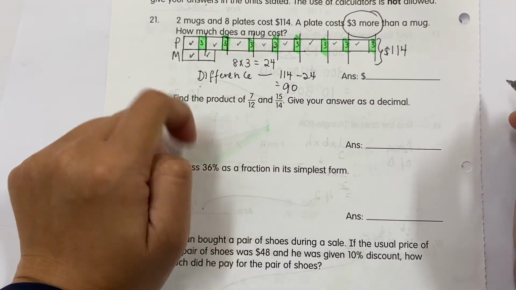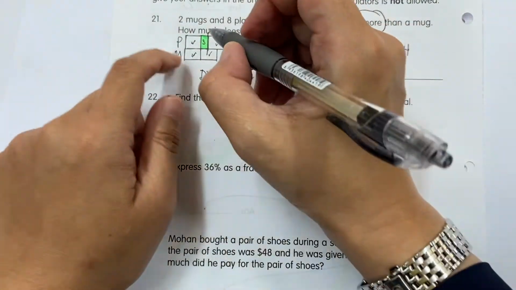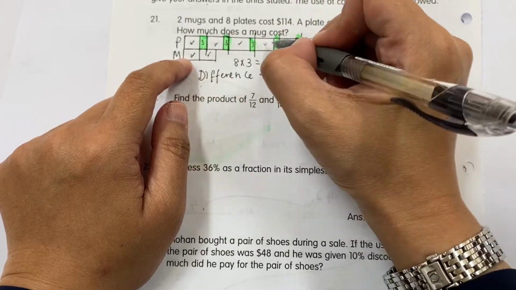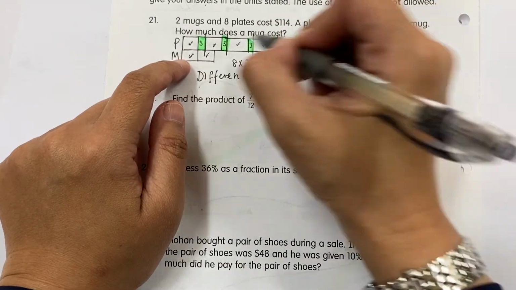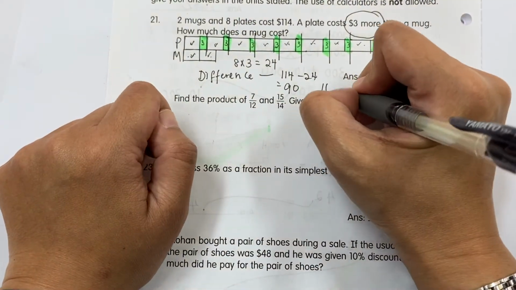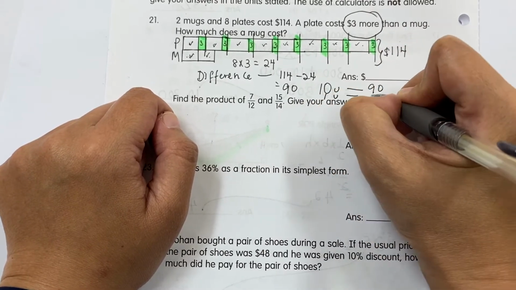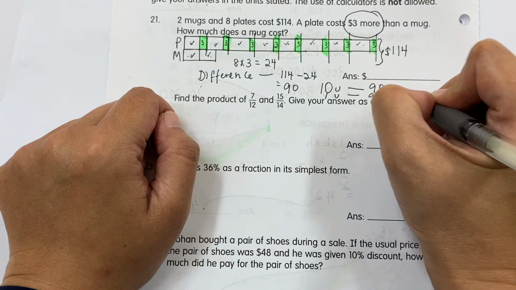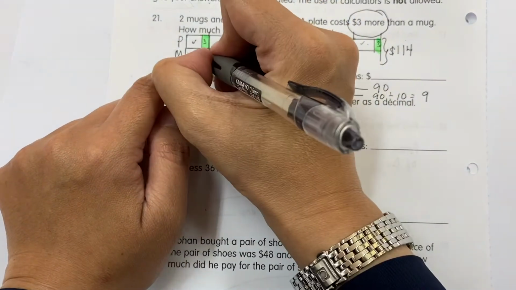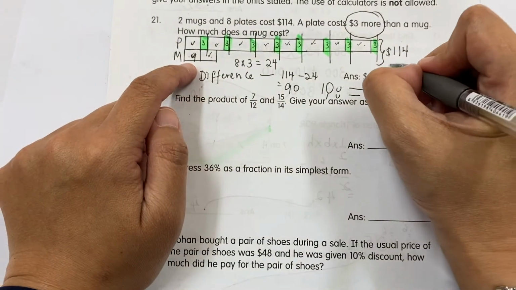Okay, now they ask you how much does a mug cost, so you count here 1, 2, 3, 4, 5, 6, 7, 8, 9, 10. So that's 10 units is 90. So 1 unit is 90 divided by 10, and that's a 9. So 1 mug costs $9.